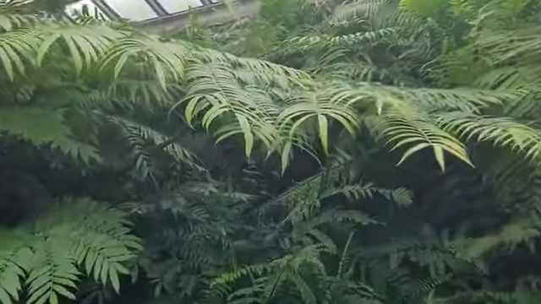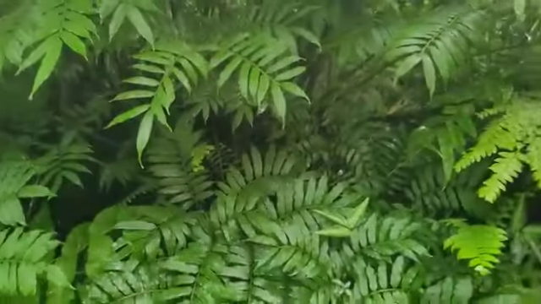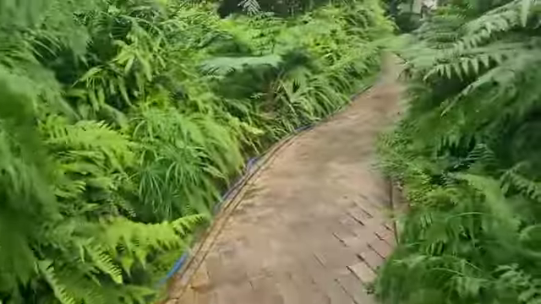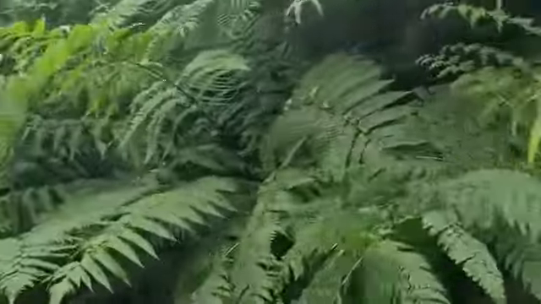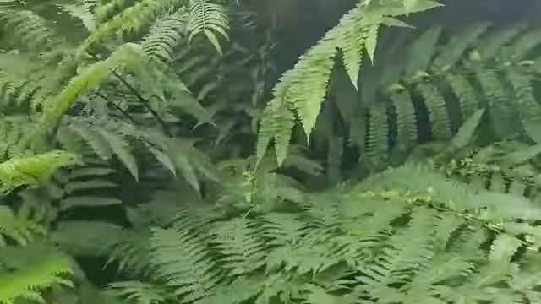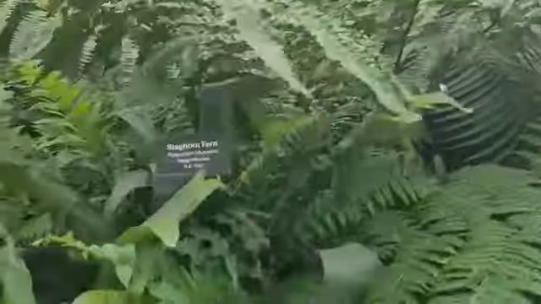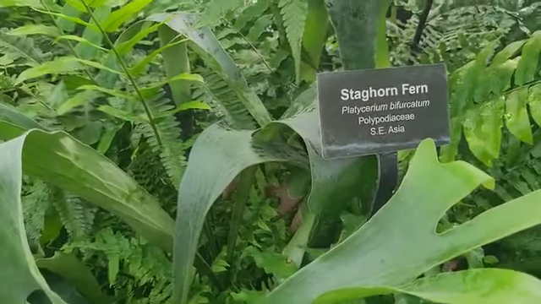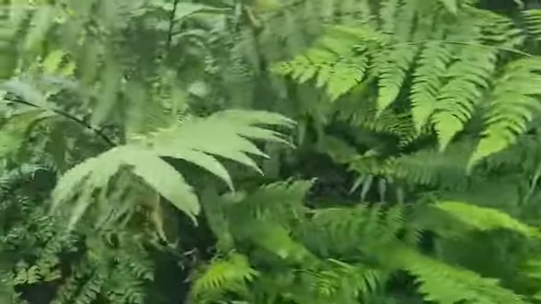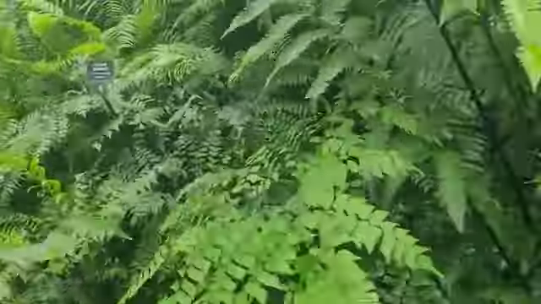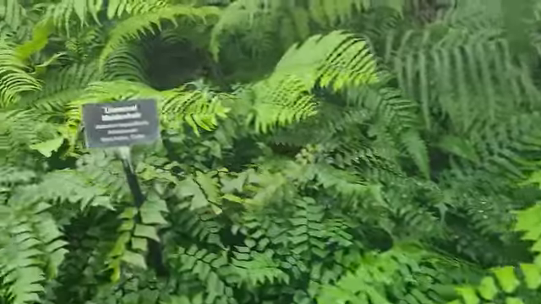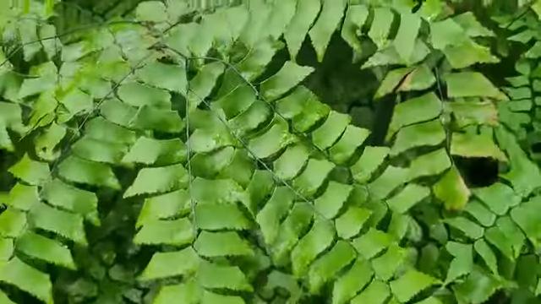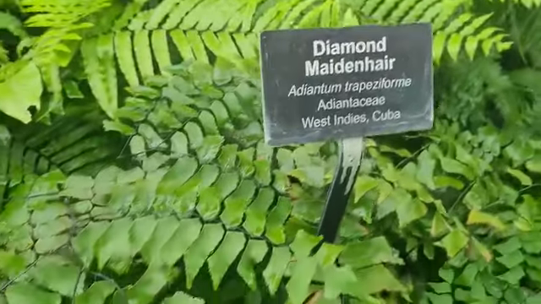Very, very long fronds. Platycerium bifurcatum, staghorn fern. Adiantum trapeziforme. This is diamond maidenhair fern.